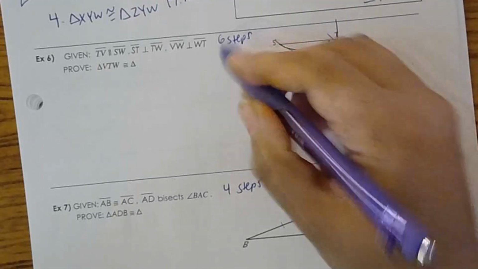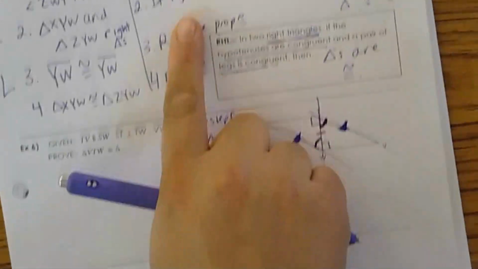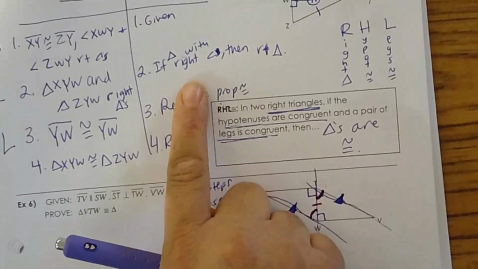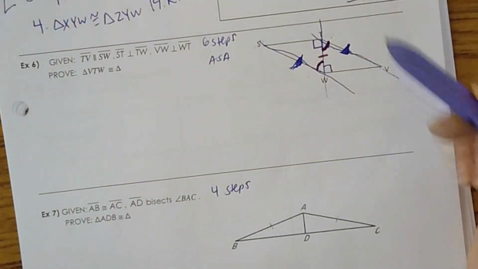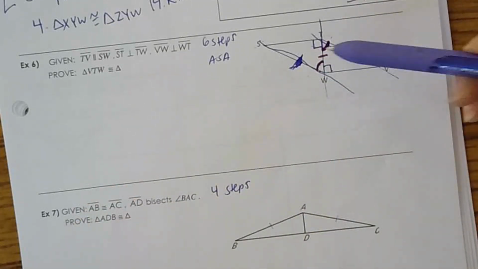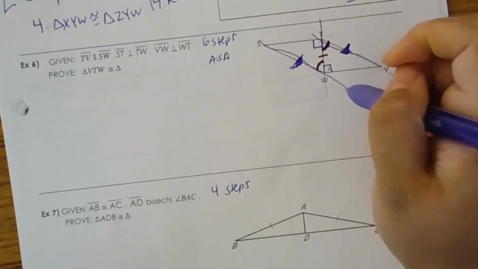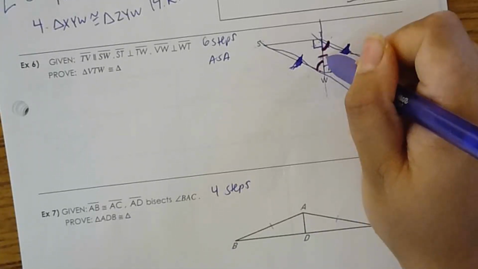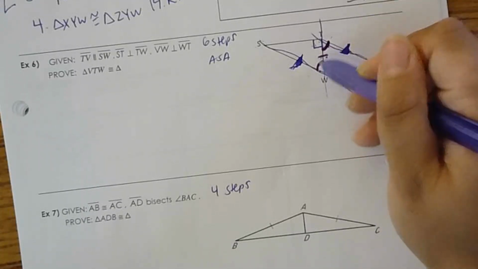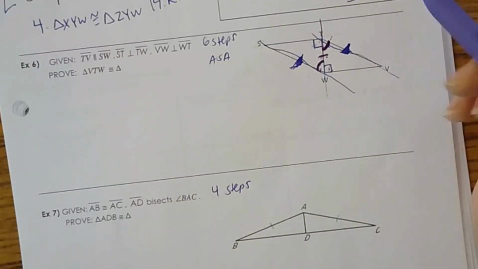And so I'll write that here. ASA means you will not use right triangles. You're not going to use the one we just did up here that said if triangle with right angle, then right triangle. Instead, you're going to have to do 2 steps to get to this point. You're going to say if perpendicular, then right angle, and if right angle, then angles congruent. That's going to get you 2 steps just to get these 2 congruent to each other. You're going to get a reflexive property as well, and if lines parallel, then alternate interior angles congruent. All of that will help you get to 6 steps finally to get to ASA.